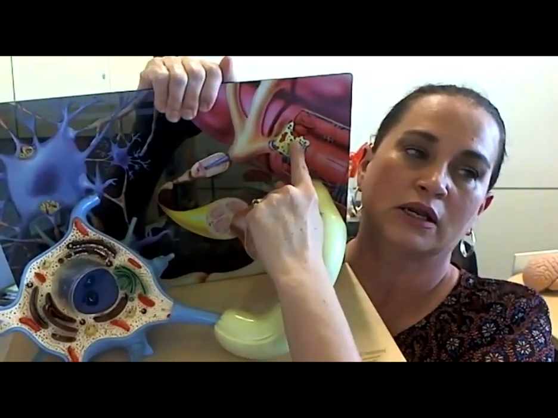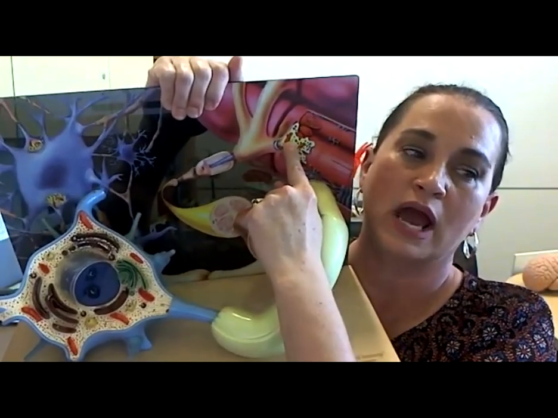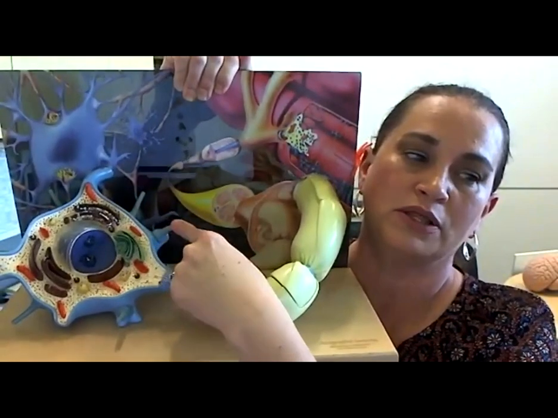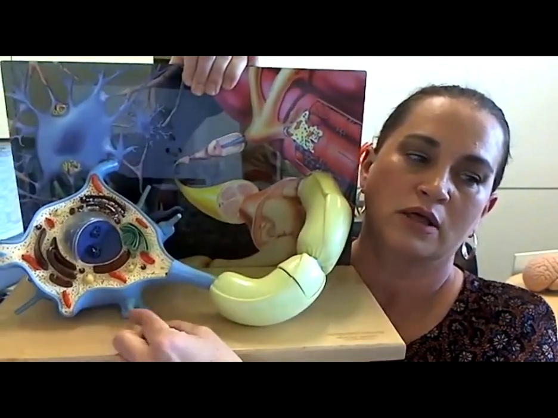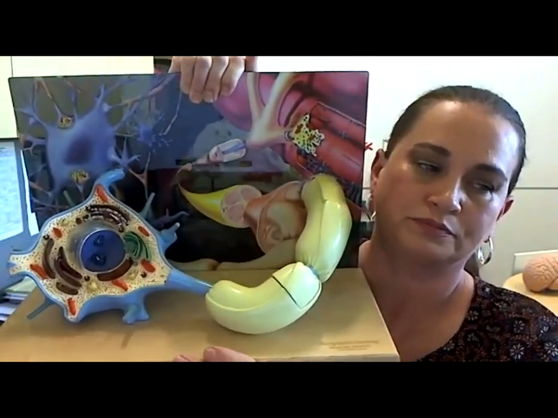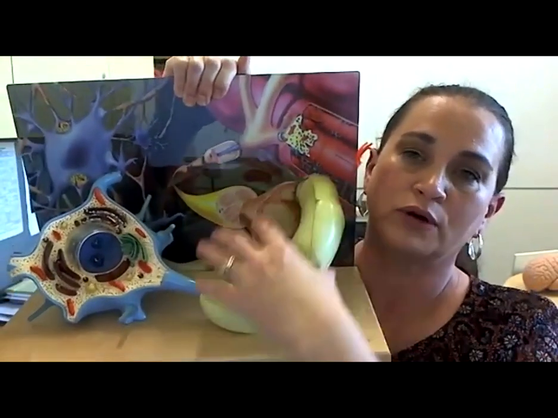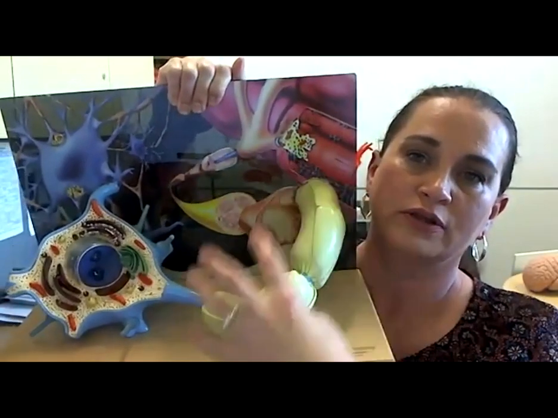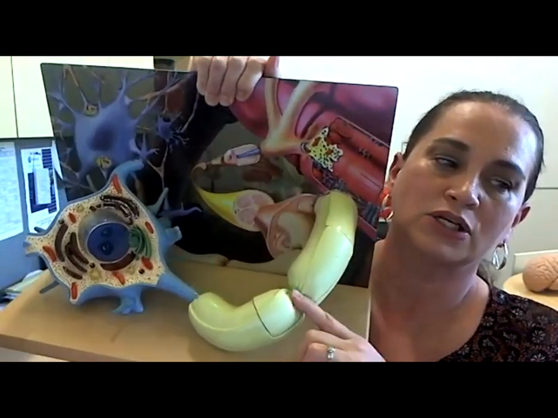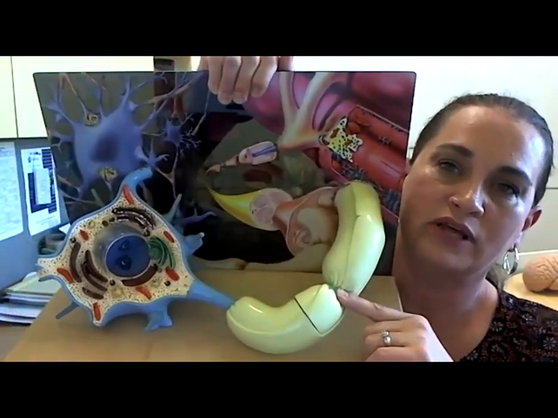So it's going to end in little bulbous ends. This is going to be the axon terminal. The other place where you see the axon terminal are going to be these rubbery ends. So these little ends like this, those are the axon terminals as well. These yellow coverings are the myelin sheath. They're going to insulate the axon. And then the spaces between the myelin sheaths is going to be the node of Ranvier.